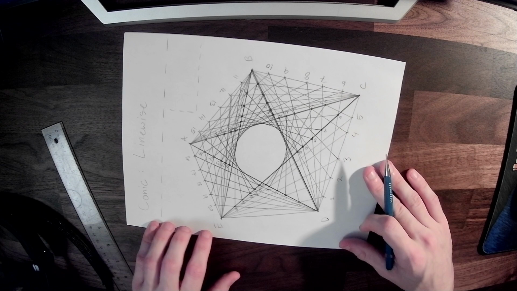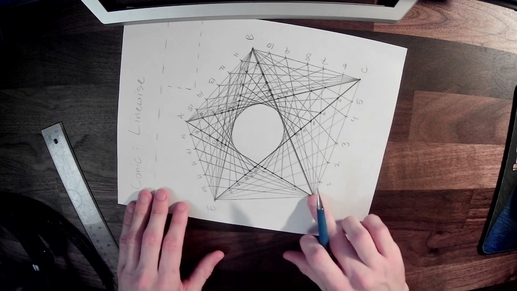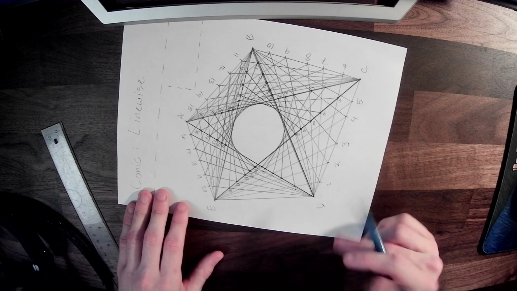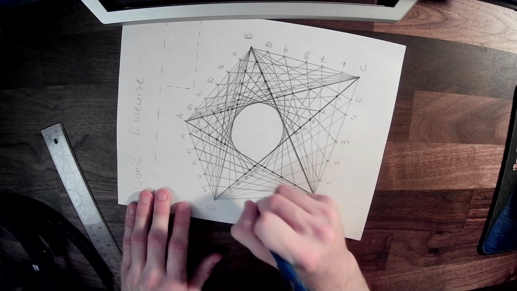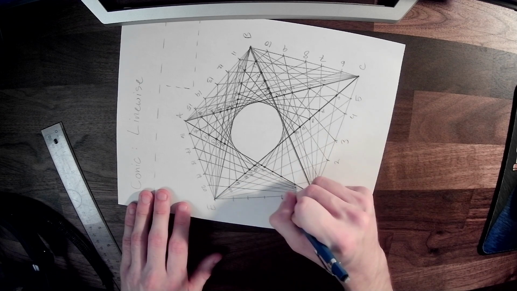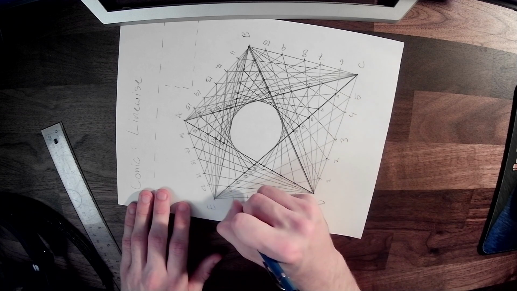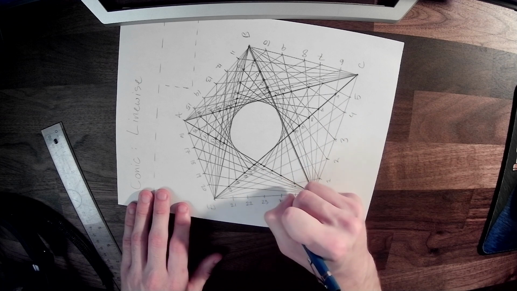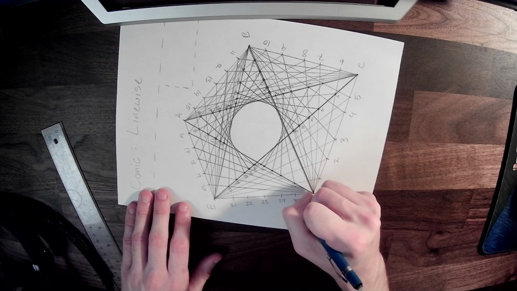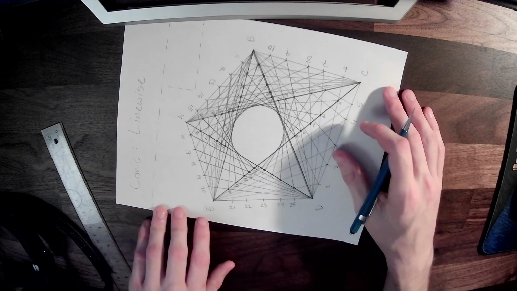So, final section. I've rotated my page so that the only remaining section faces me. First step, as always, is to choose 5 arbitrary points. Okay, and this is going to be 21, 22, 23, 24, and whoops, 25. Almost at 52.